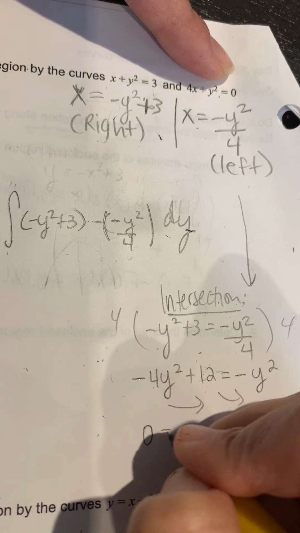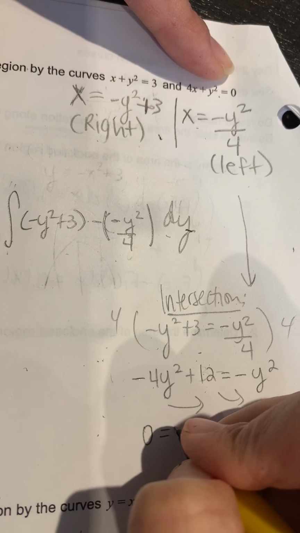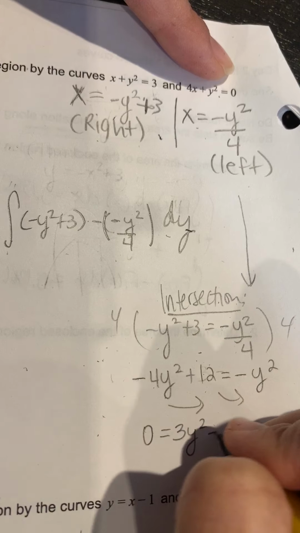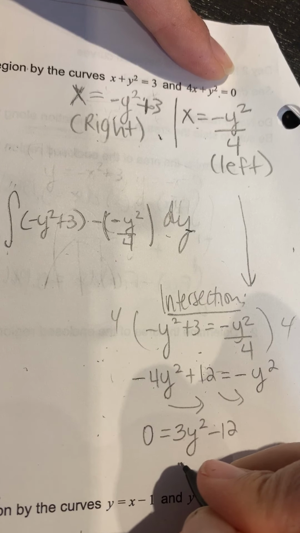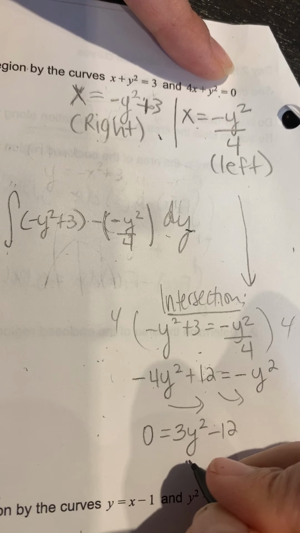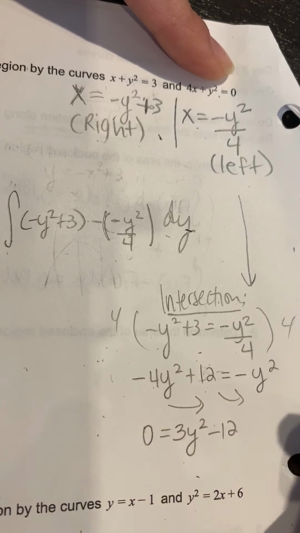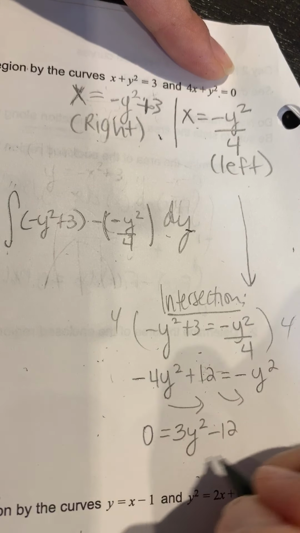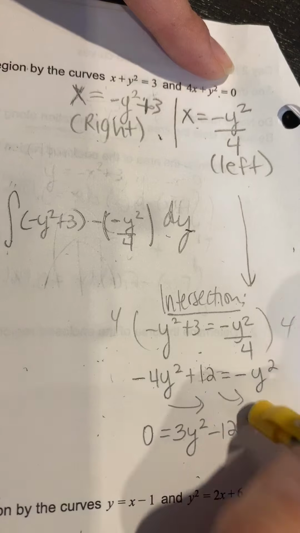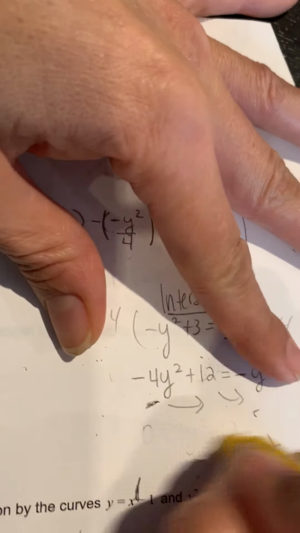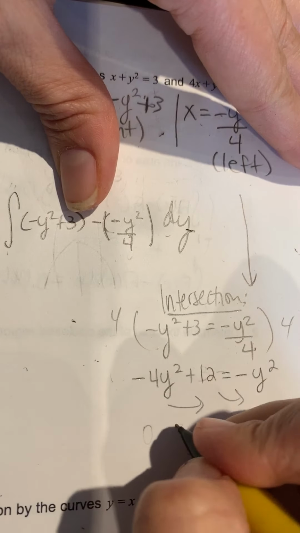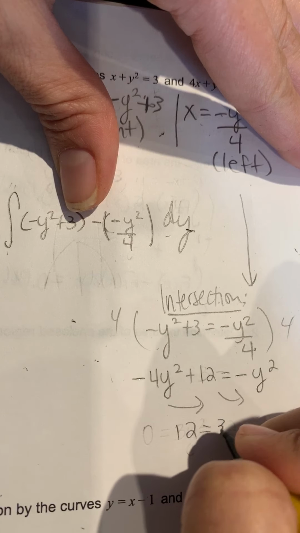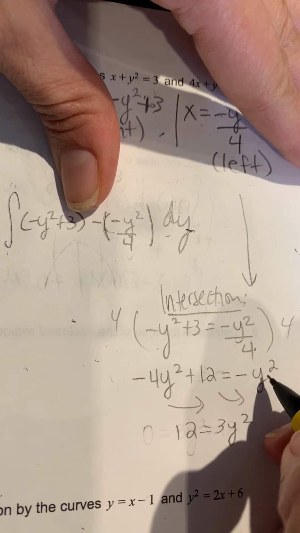So this will be 0 equal to 3y squared minus 12. I guess I could have really just left the 12 actually. I'm going to do that. Sorry. So I'm just going to make it 12 equal to 3y squared, because it's not like I have y and y squared.